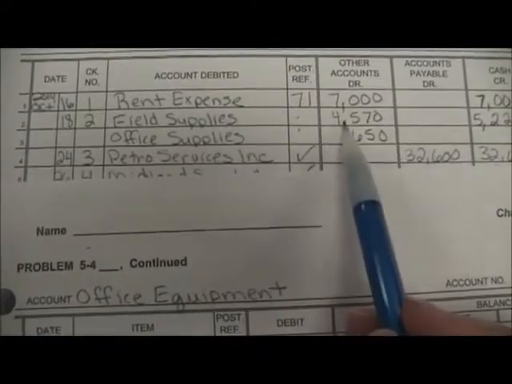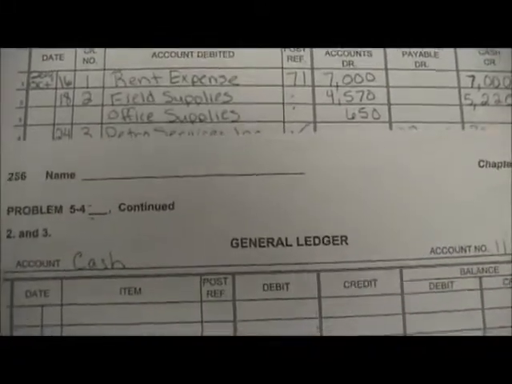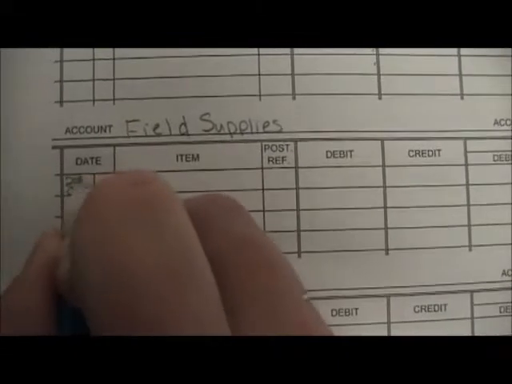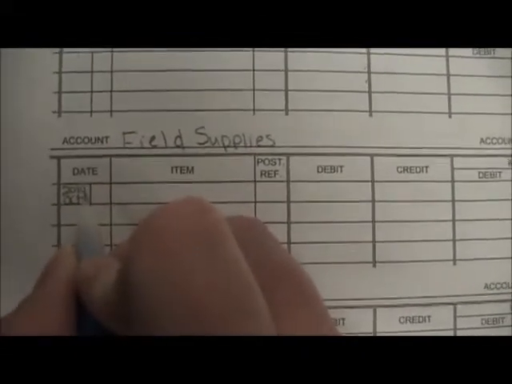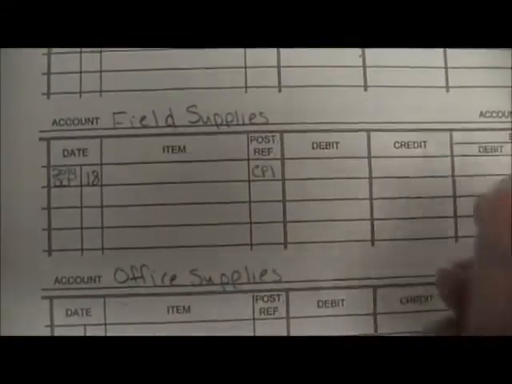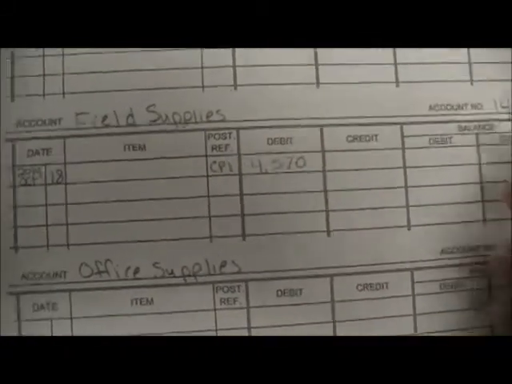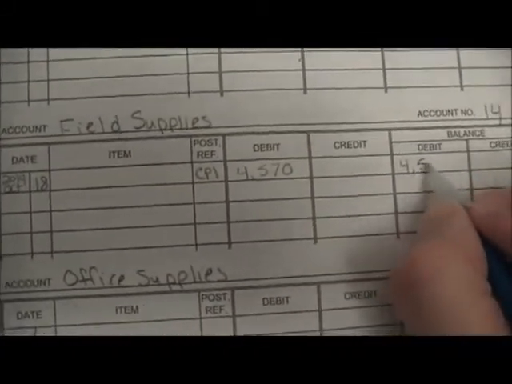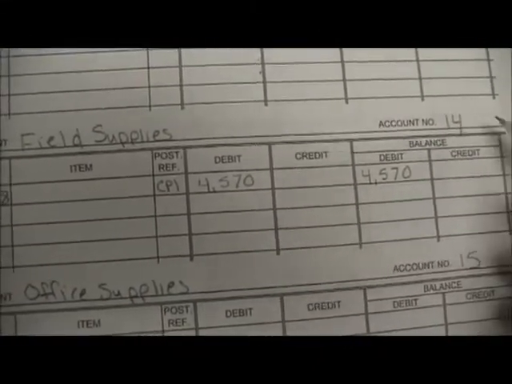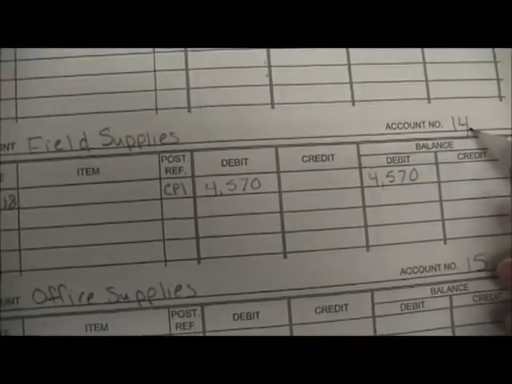Field supplies had a debit of $4,570. Field supplies is on page 1 of your ledger. October 18th. CP1, a debit of $4,570. Gives us a debit balance of $4,570. Account number 14 goes back to your journal.